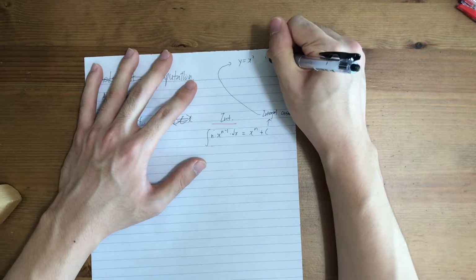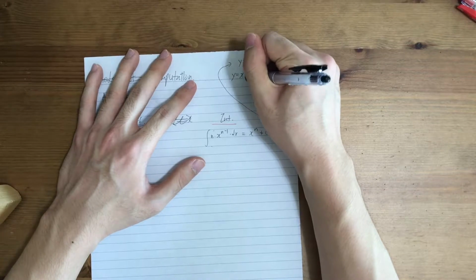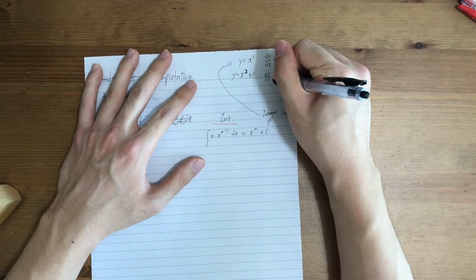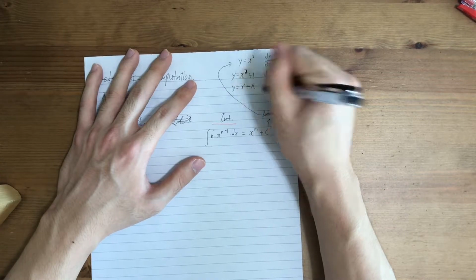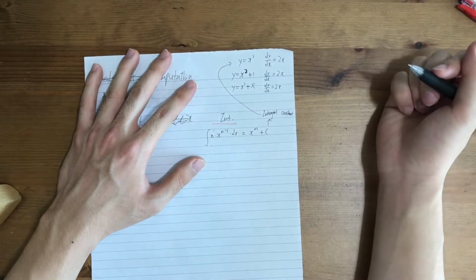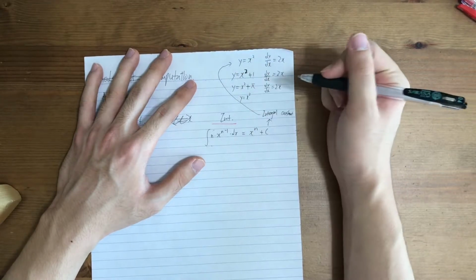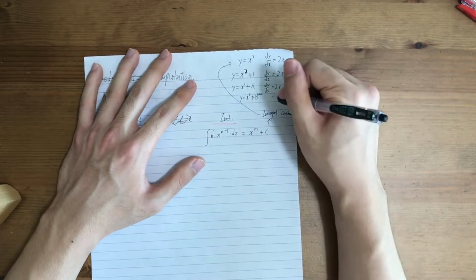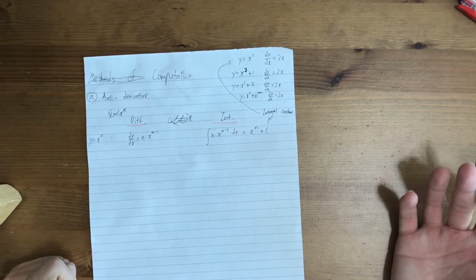What do you have if you differentiate x squared? You have 2x. Then what about if you differentiate x squared plus 1? Still 2x. What about y equals x squared plus a random constant, pi? Then still you have 2x if you differentiate it. So whatever constant you have, no matter how large, how small, how negative, how positive it is, as long as it's a constant, you just cancel it out. You make it 0 for differentiation.